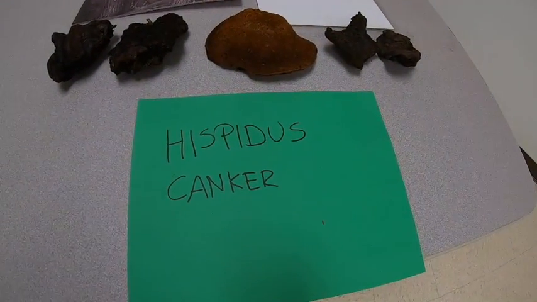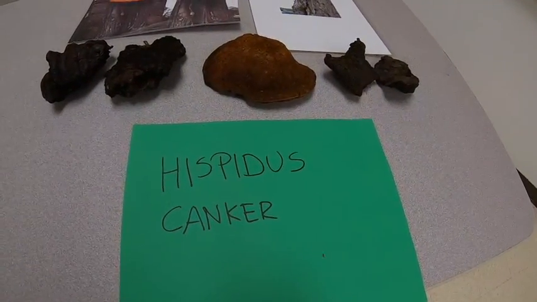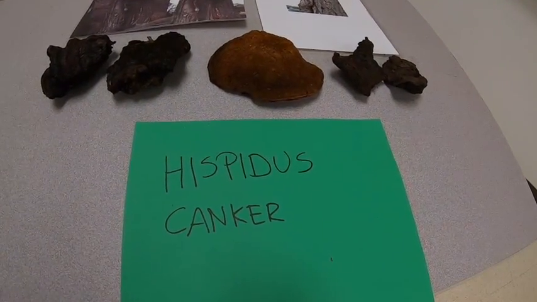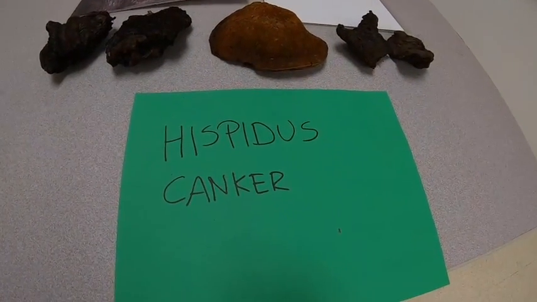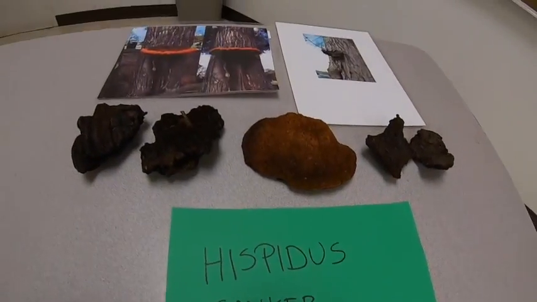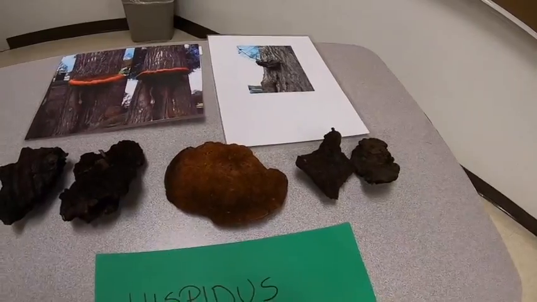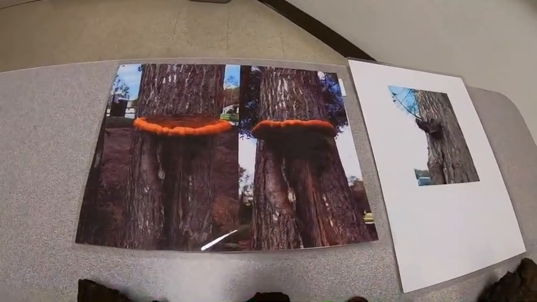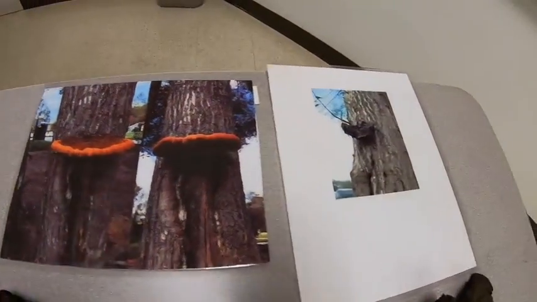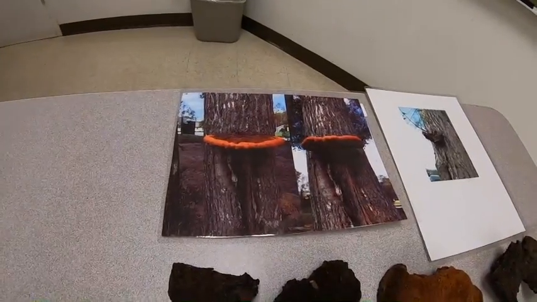Okay, so here we have hispidus canker, and hispidus canker refers to a disease. It's another canker rot organism, Inonotus hispidus, that causes it. This is a basidiomycete fungus that causes a canker rot on hardwoods, and very commonly it occurs on oaks, and that's most frequently what we see it on. But it actually can occur on other hardwoods as well.